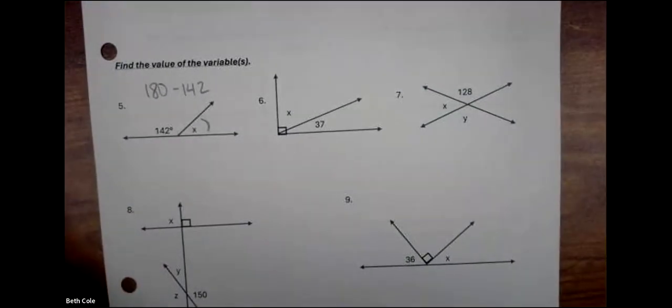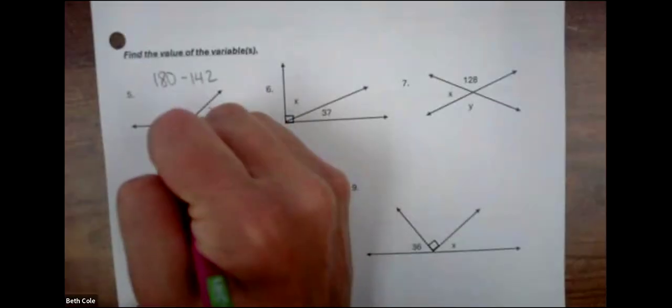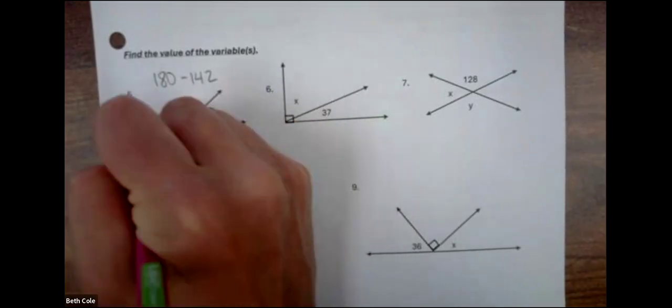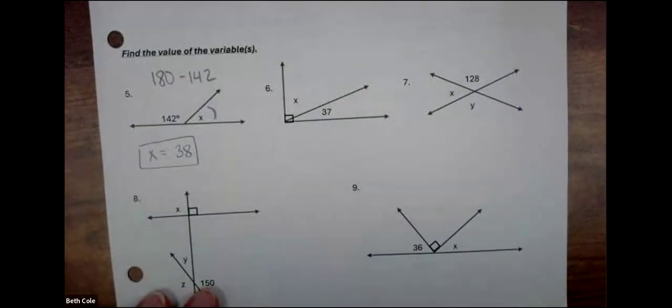Again, I'm just going to be your calculator. I don't want to do it wrong in my head, so I'm going to just type it in. I got 38. So 38 is what X equals. That's it. A straight line is 180. We subtracted from 180.